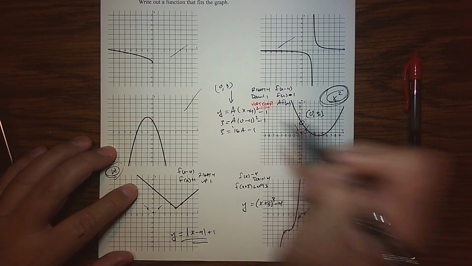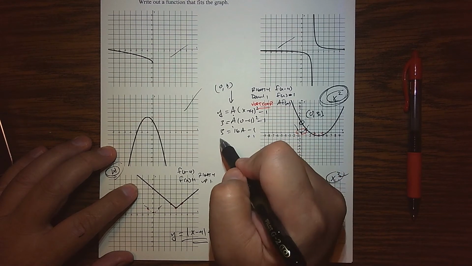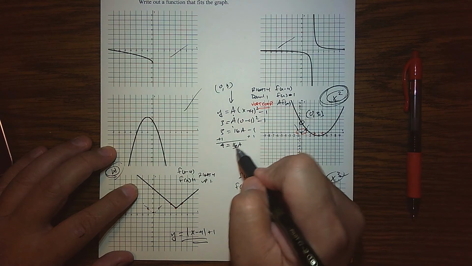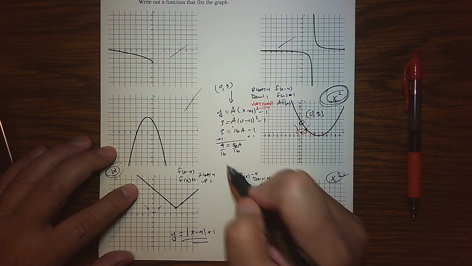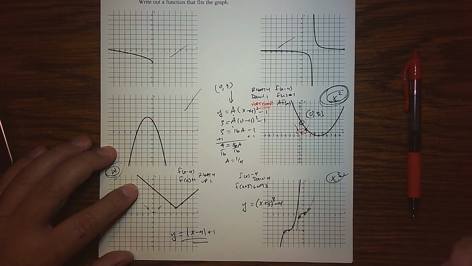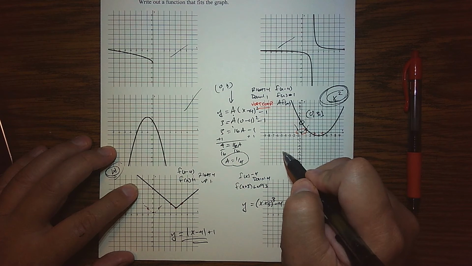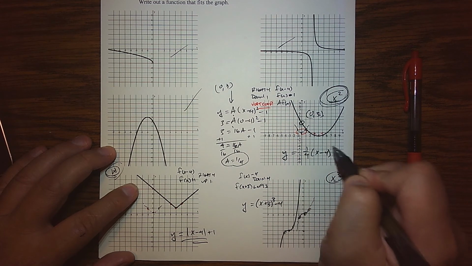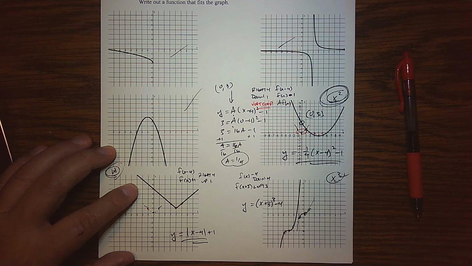So we're looking at 16a minus 1. If we add 1 to both sides, we get 4 equals 16a. Divide by 16, and we get a equals 1/4. So it is a compression, just like I thought. So this function that we're looking at is y equals 1/4 times x minus 4 squared minus 1.